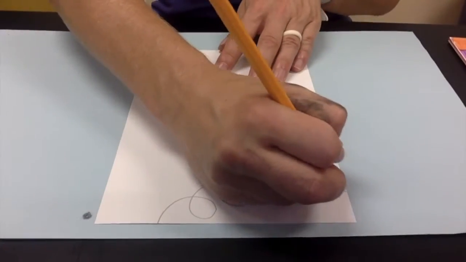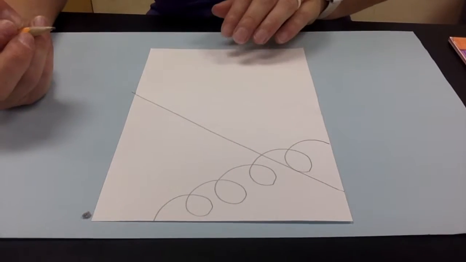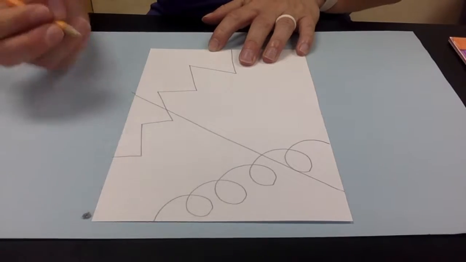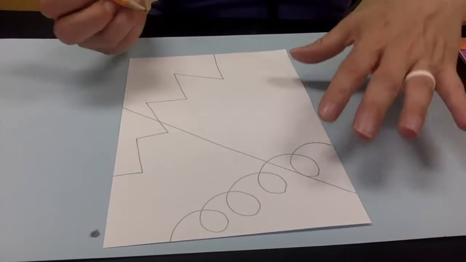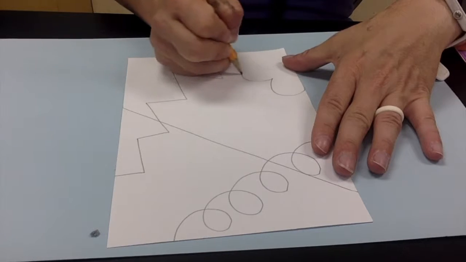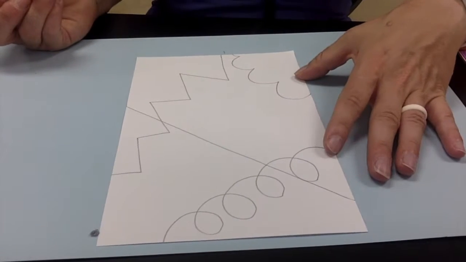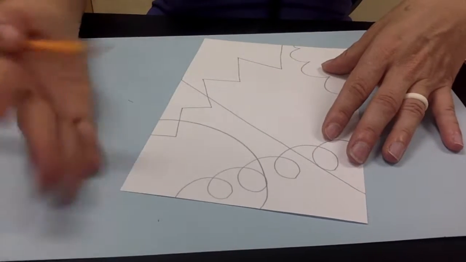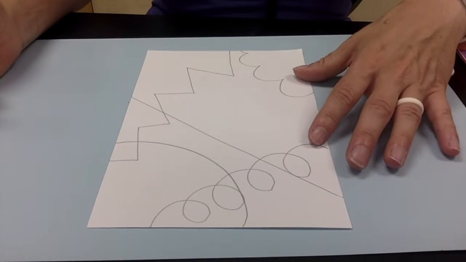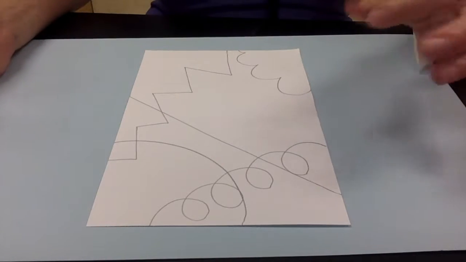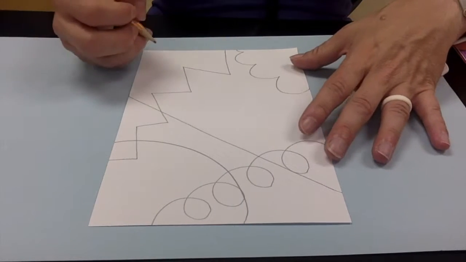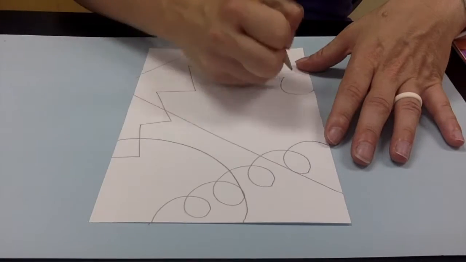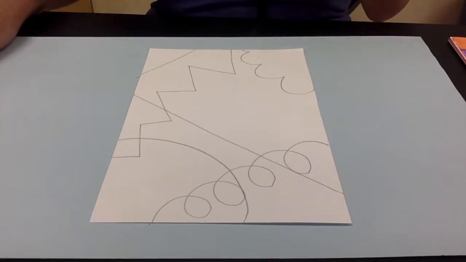Some of your lines might intersect or go over each other. Here's a nice big zigzag line. So there's 3 lines. Let's do a bumpy line. There's 4. A curved line. This makes 5. And let's do one more. Maybe I'm going to repeat and just do another straight line. So that's 1, 2, 3, 4, 5, 6. I've got 6 lines. I better stop.